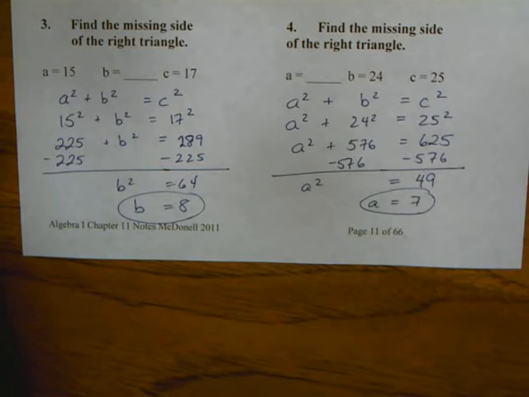So the Pythagorean theorem is greatly useful to determine if something is a right triangle and how to find the missing side.